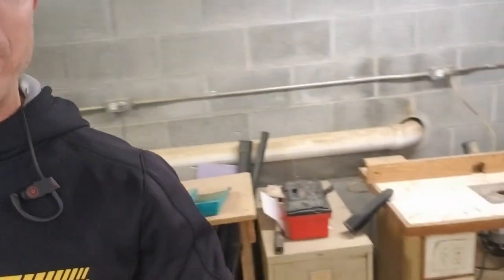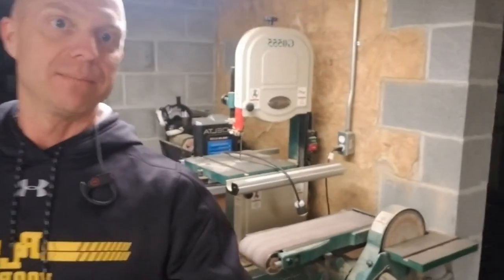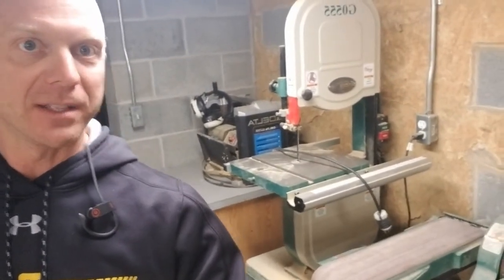We also have a router table. I built this, but the router table is what is able to put fancy profiles on the edge of wood. I don't have anything in there right now. And what else do we have? Yeah, hey, here's my workbench. Do you recognize the top of that? That's right, it's from the Red Line Bowling Alley. Actually, when they redid their lanes, I went down and got a piece of that. And well, it's certainly served its purpose. We also have a bandsaw back over here, and some sanding equipment. These are used depending on the types of curves, cuts, and so forth.